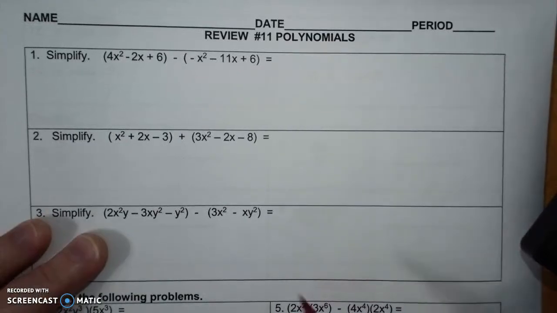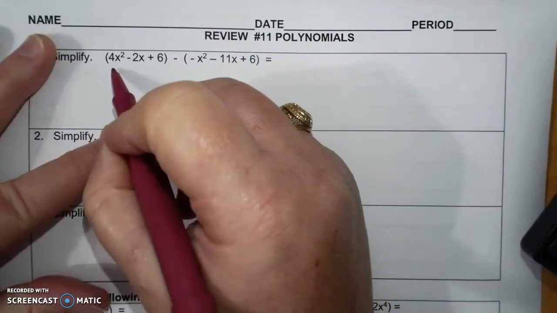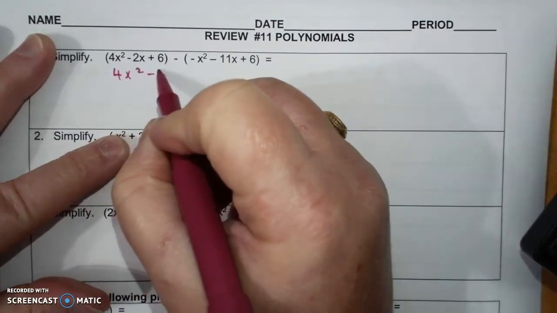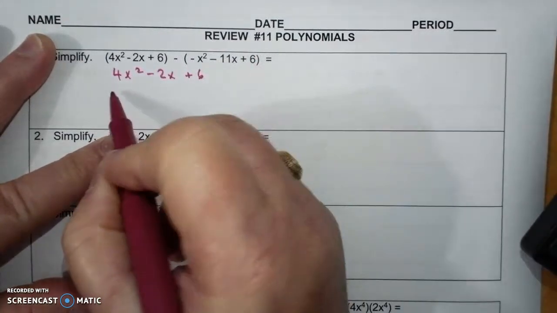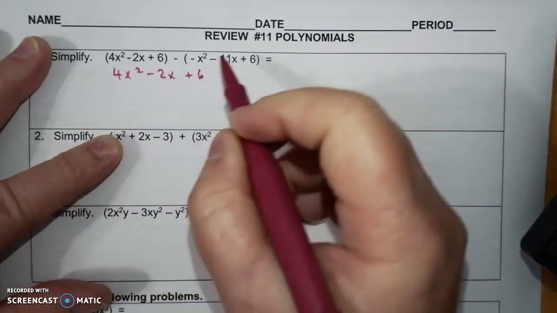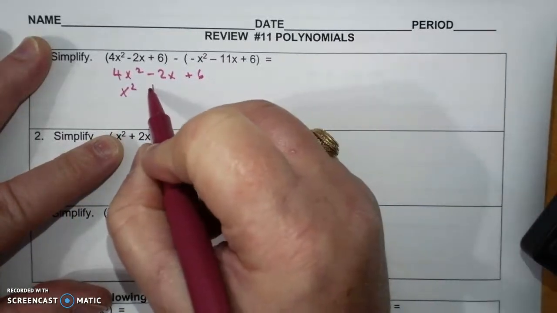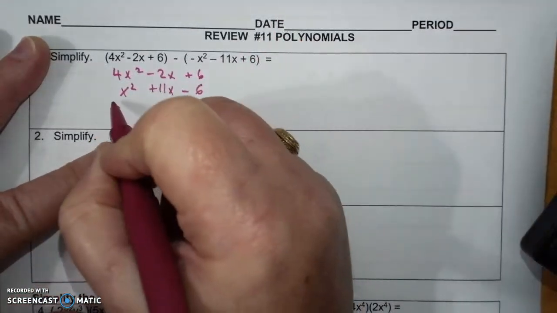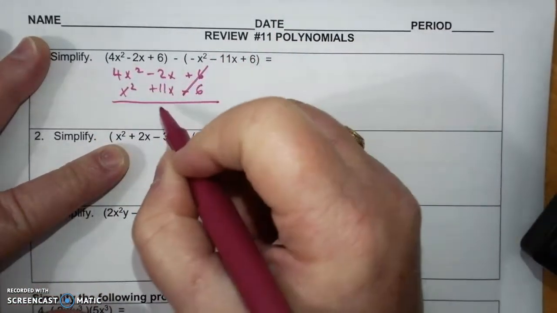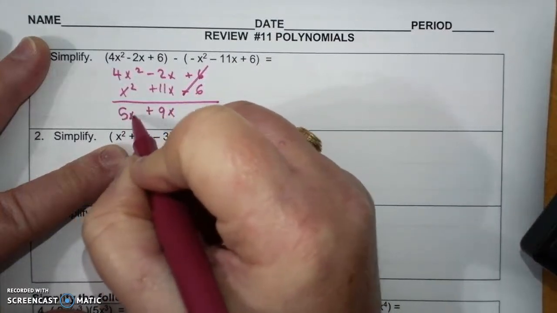First part is simplify. We're going to distribute that negative. I'm going to have 4x squared minus 2x plus 6. As I distribute the negative, I'm going to put it underneath the ones that they match. So this is an x squared, this is a plus 11x, and this is a negative 6. Those go away. That's 9x, it's a positive, and that's 5x squared.